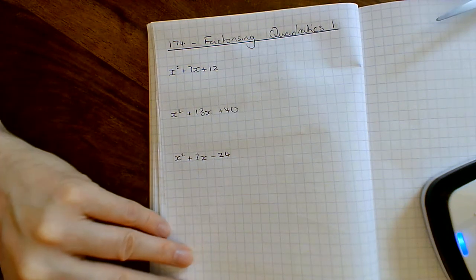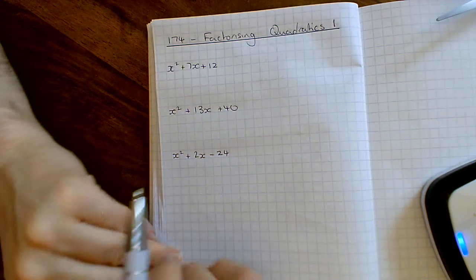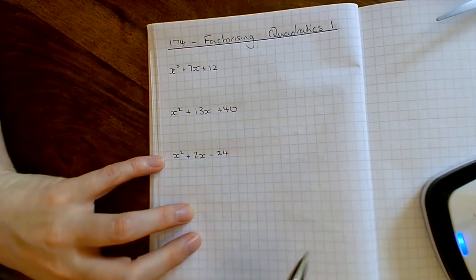This is 174, Factorising Quadratics 1. Hopefully you've watched a lesson on it, or you've done a lesson on it, and I'm just going to go quite quickly because I've got quite a few questions to get through.